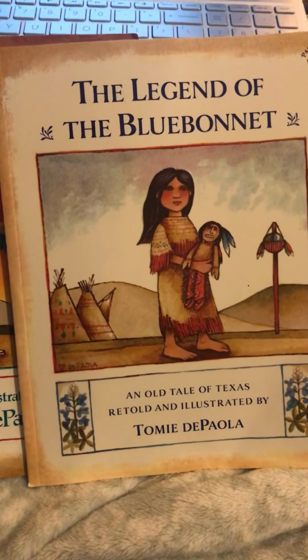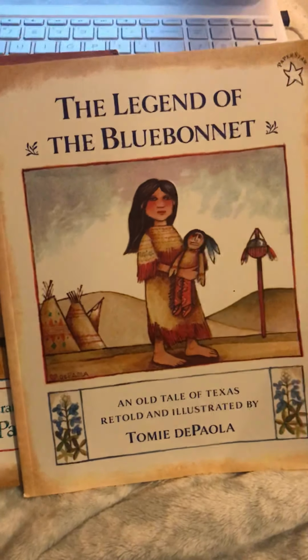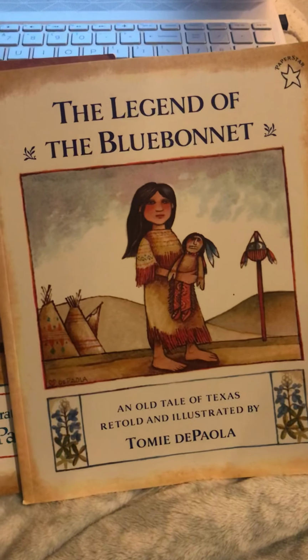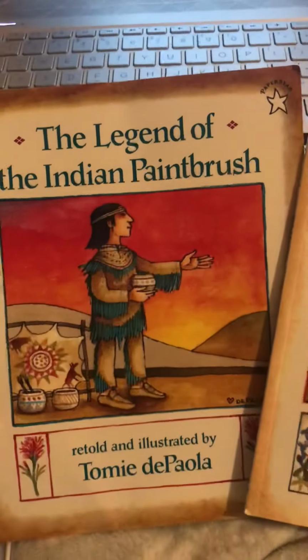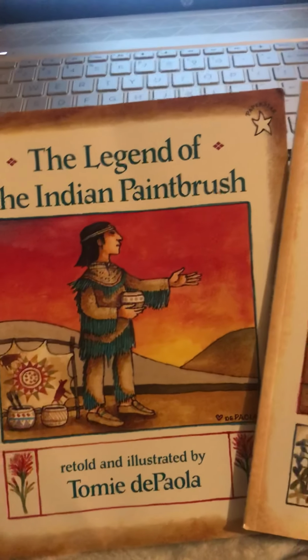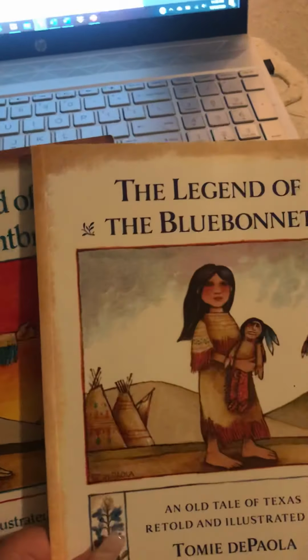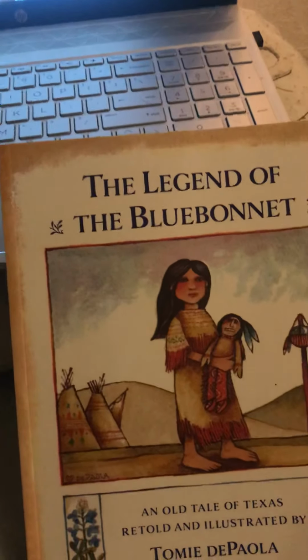Hello group. So for my interactive read aloud, I decided on The Legend of the Bluebonnet by Tomie dePaola. Just really quickly, I wanted to show y'all that she has many books that showcase Native American culture and Texas history, if y'all are interested.